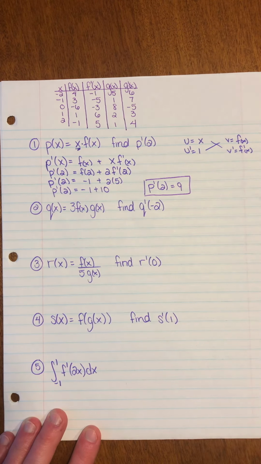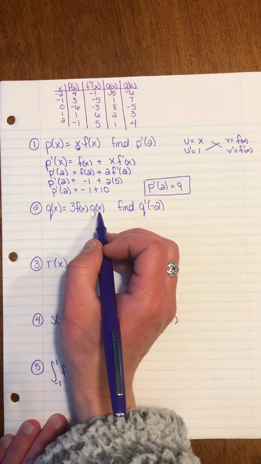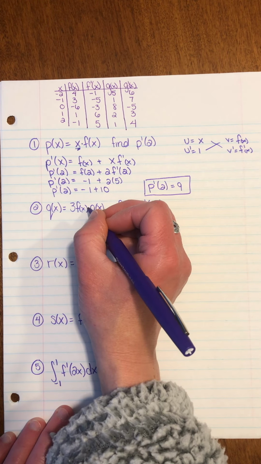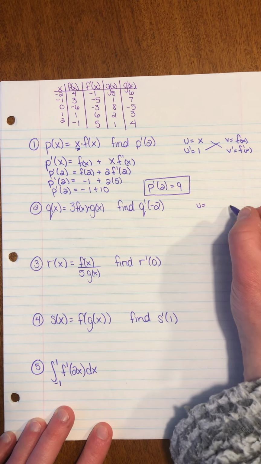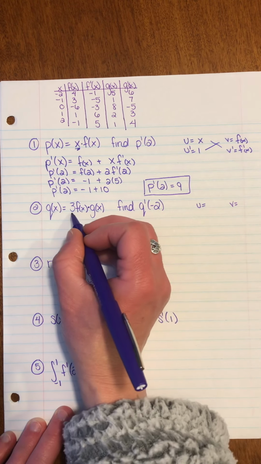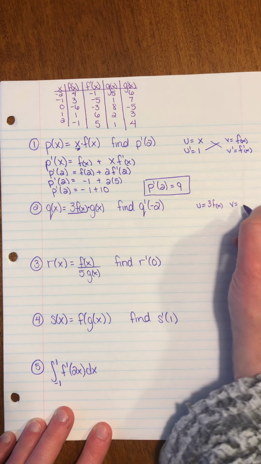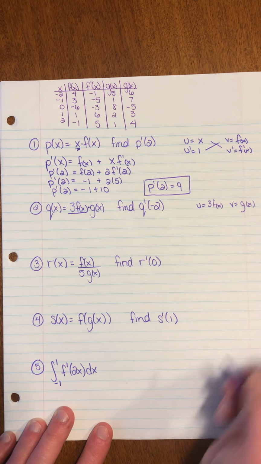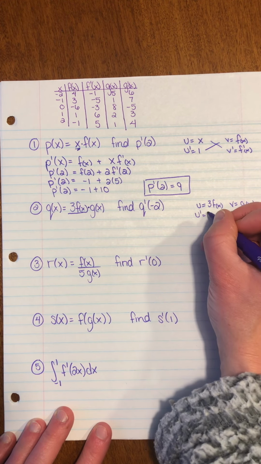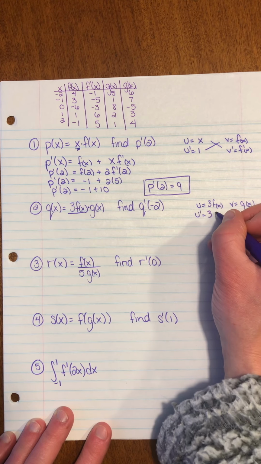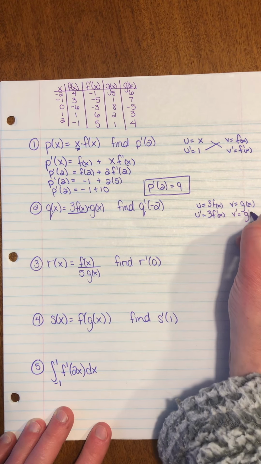First one. All right, second one, we've got q of x equals 3 f of x g of x. So it's f of x times g of x. So I'm going to do, once again, product rule. So u, I'm going to make 3f of x. V is g of x. So we've got u prime. 3 is a coefficient constant out in front, so it stays out in front, times the derivative of f, which is f prime of x. V prime is going to be g prime of x.